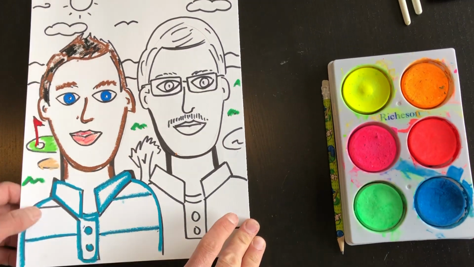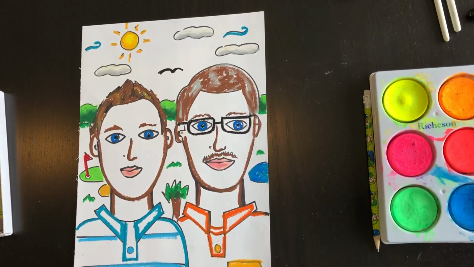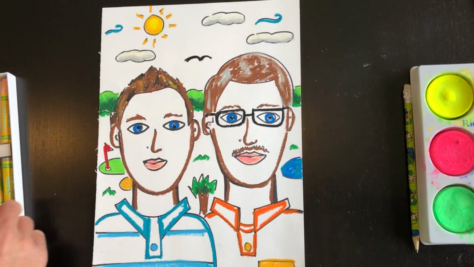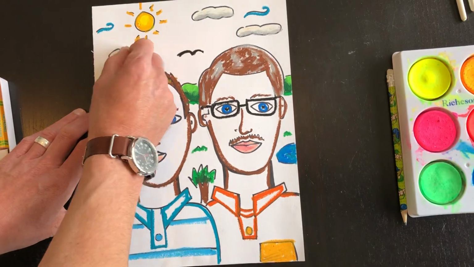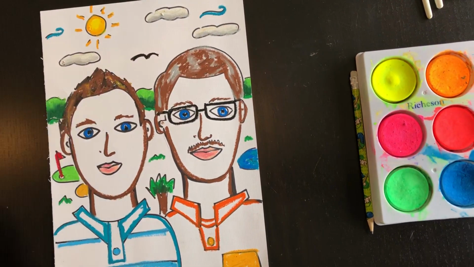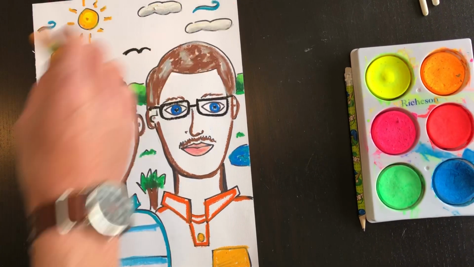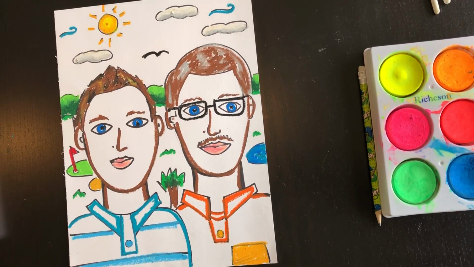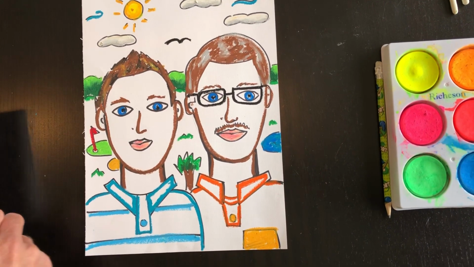Let's move over to this one. This one has more done. I left my sky to be painted, but I colored the clouds in so they don't get covered up with paint. So I used some gray and some white, colored those in, colored in my sun. I used a combination of kind of an orange and a yellow. I even traced my bird that was there. So once your lines are traced and your shapes are colored, then you can start to paint it.